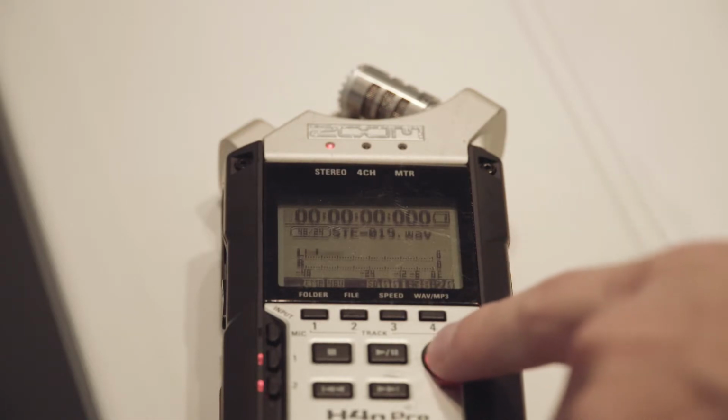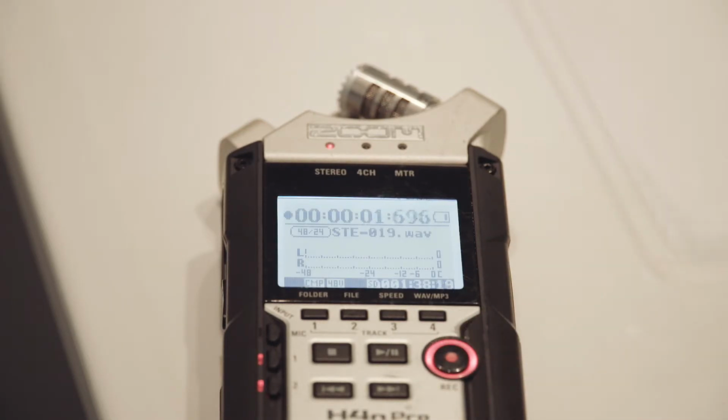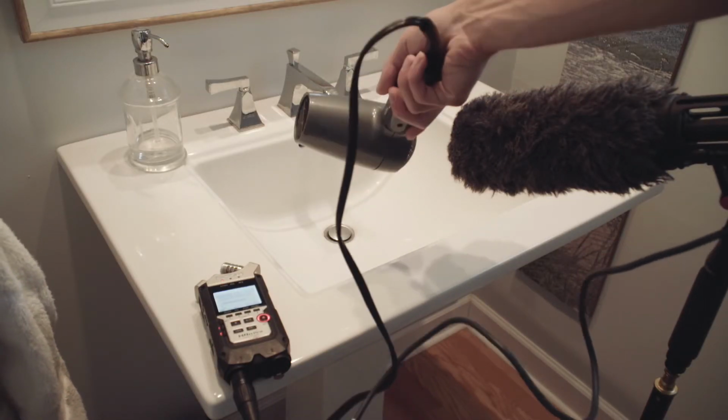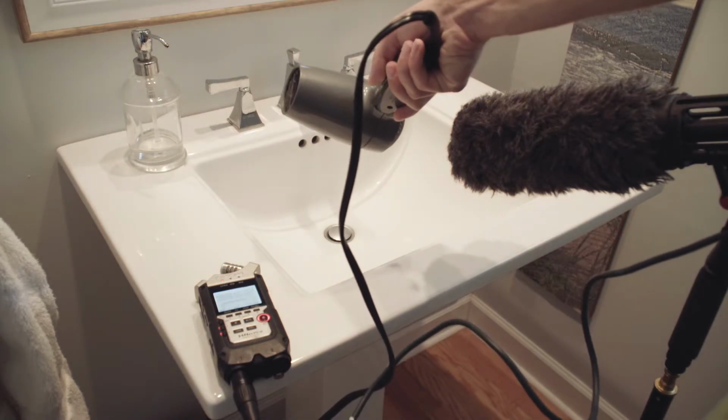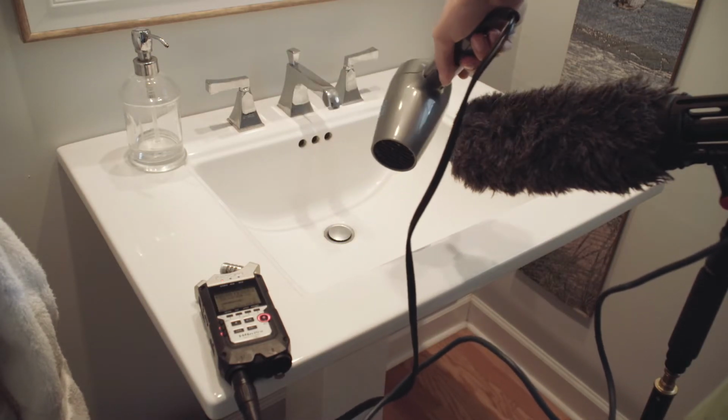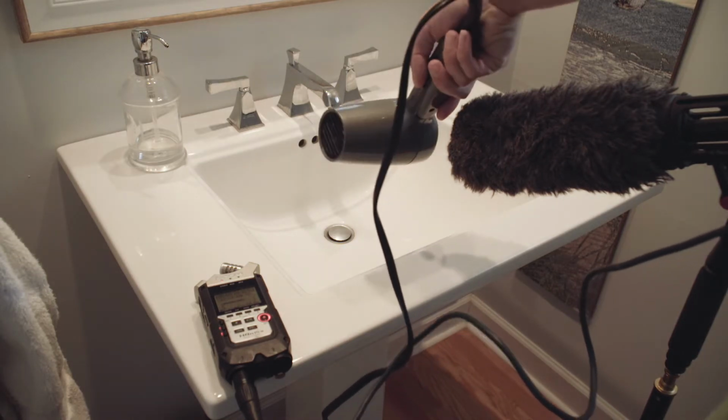Once I'm satisfied with the levels, I hit the record button again. This activates the recording mode. Once the recording mode is activated, I usually try to get around 30 seconds or more of the sound that I'm capturing. I also try to get all different angles of the sound. That's why I rotate objects, as they can make different sounds from different angles.